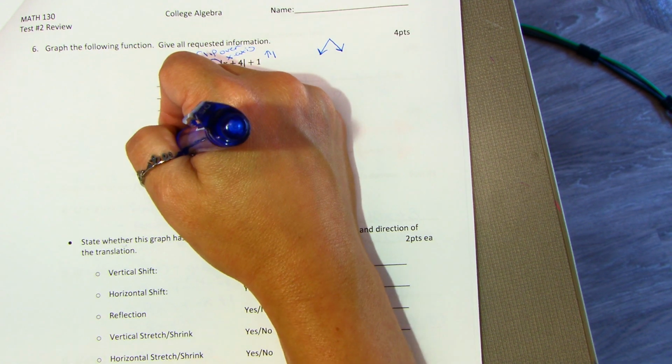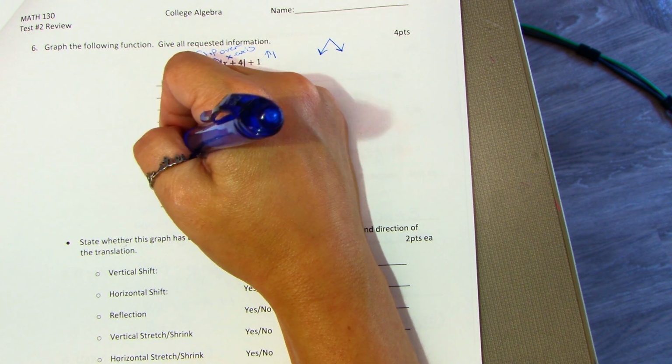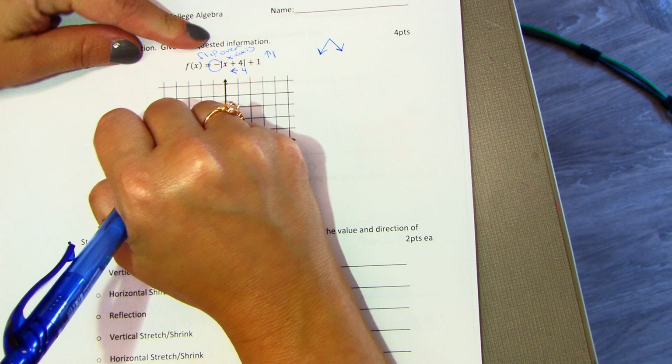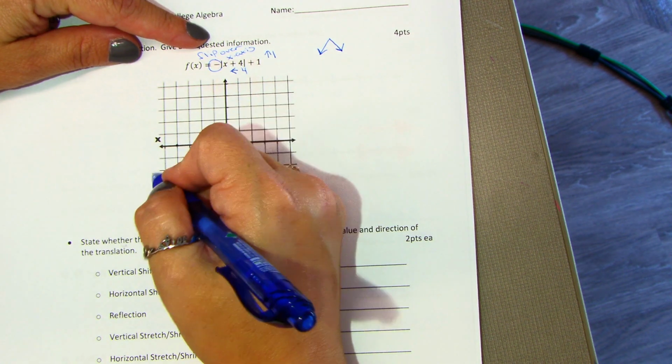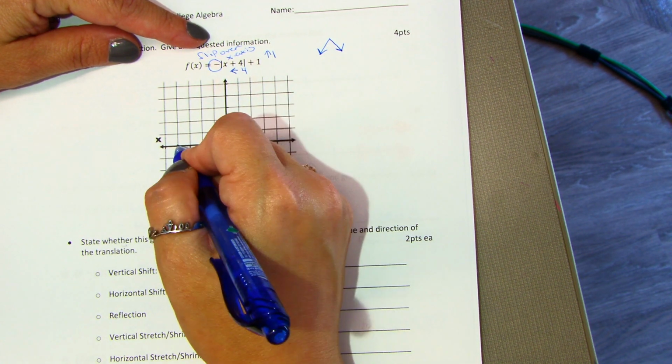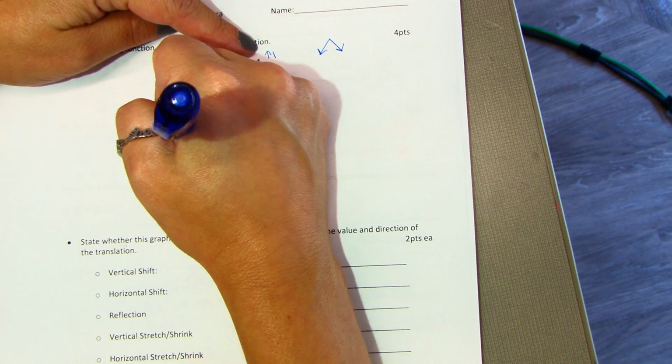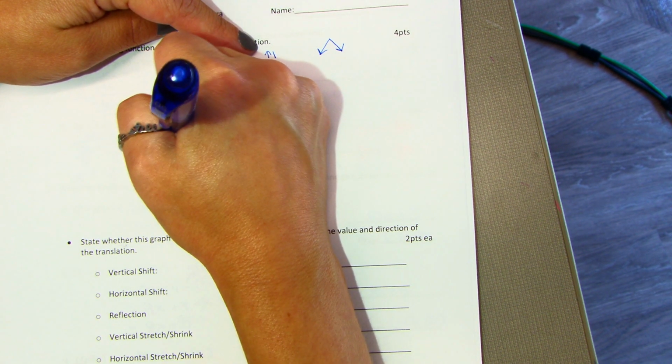But I still have this plus 1, which means I go up 1 unit. So that vertex actually is going to start here. Instead of (0, 0), I'm starting all the way over here because of all these different translations. And then instead of headed upward like a regular absolute value graph, I'm going to head downward.